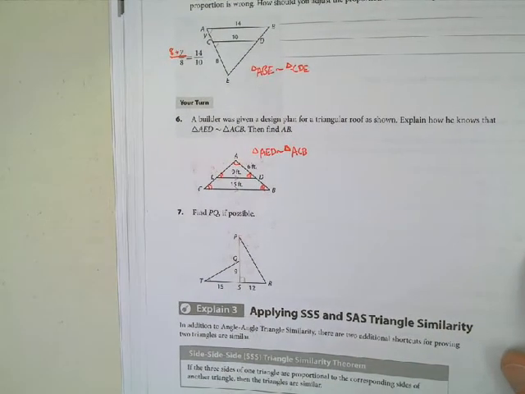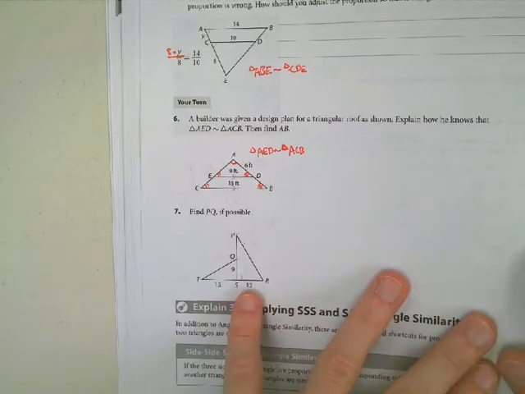So what do you say? You pass, all right?